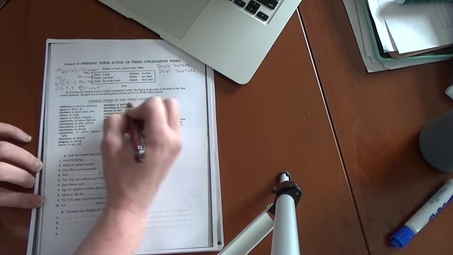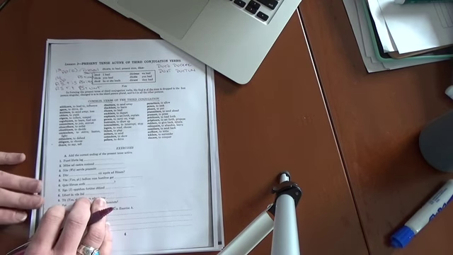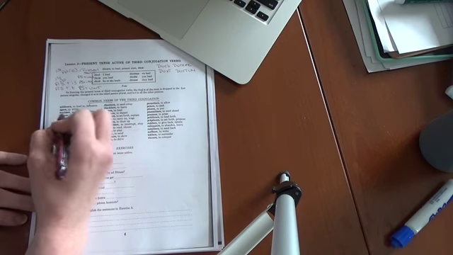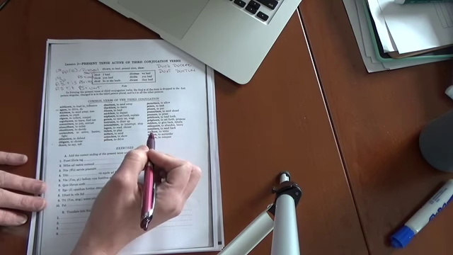Then, like in the last lesson, we have a bunch of common third conjugation verbs. Ago, agere, to do or to drive.